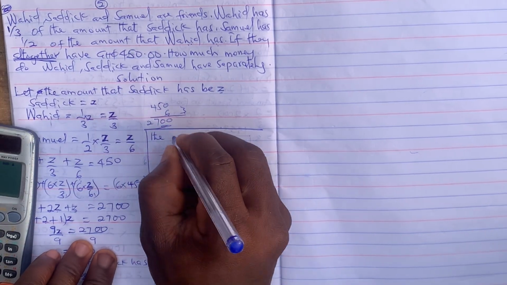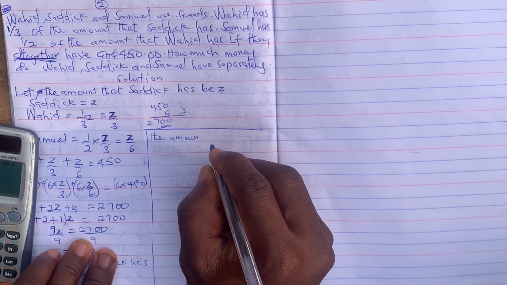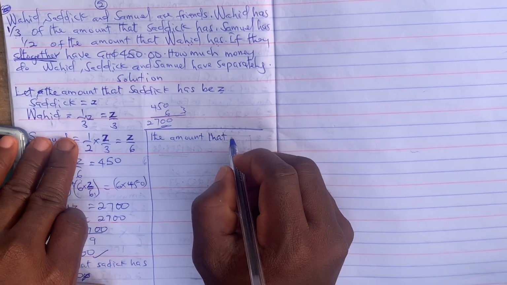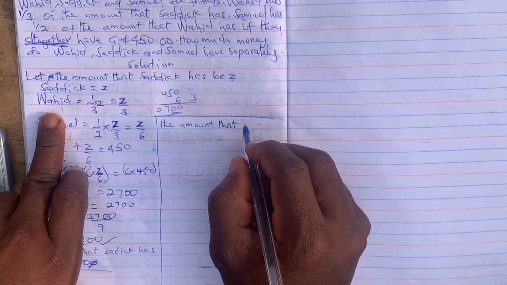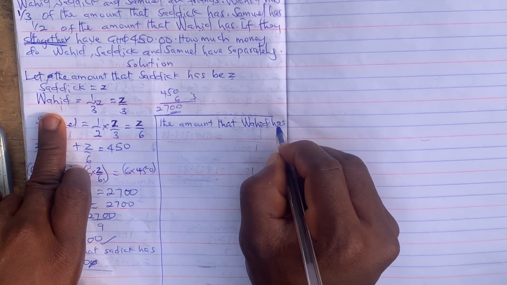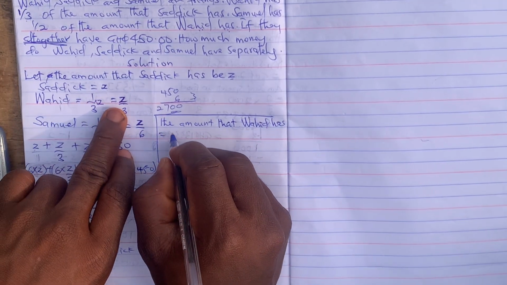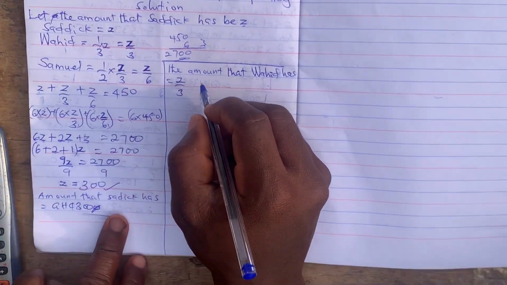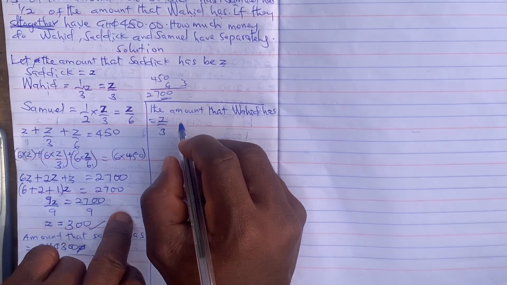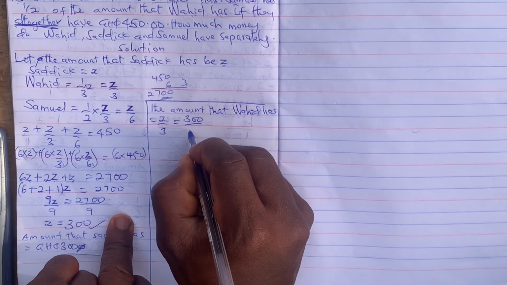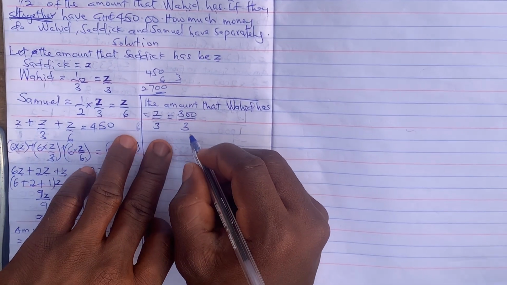The amount that Wahid has equals z out of 3, but z is 300 out of 3.